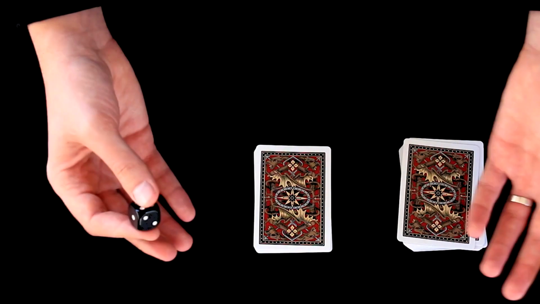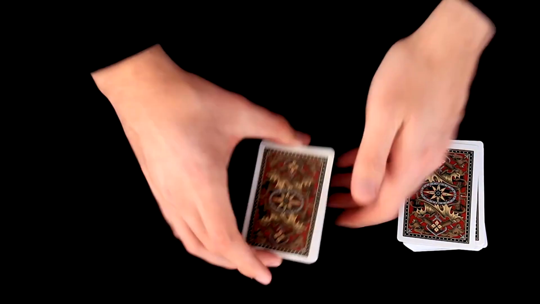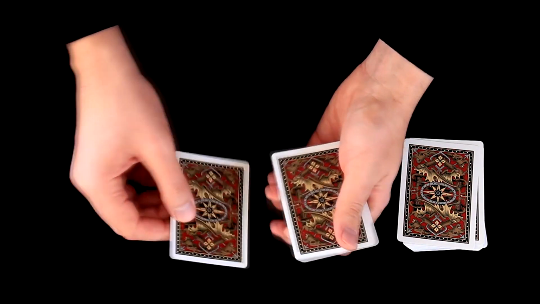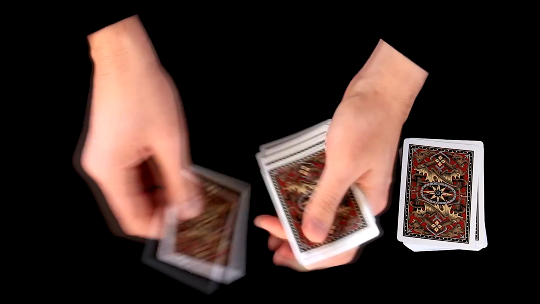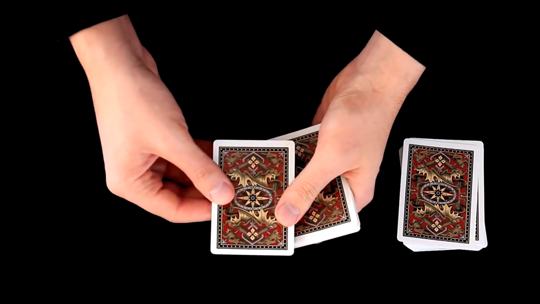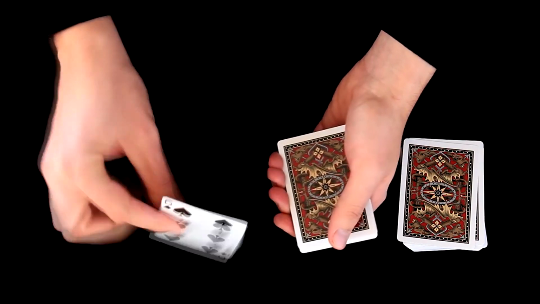So I just chose Abracadabra. I think it is even an international word, everybody understands it. So you will spell it and take one card for each letter. So A, B, R, A, K, A, D, A, B, R, A, and his card will always be on the top.